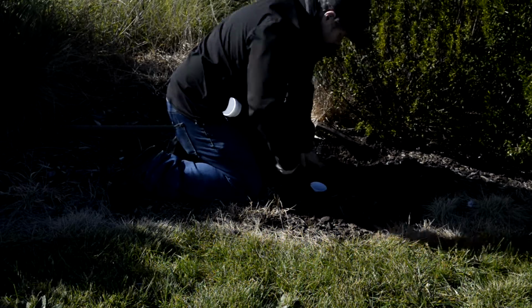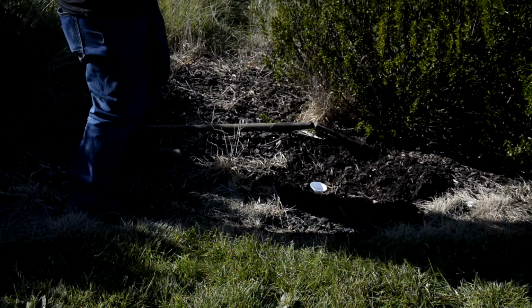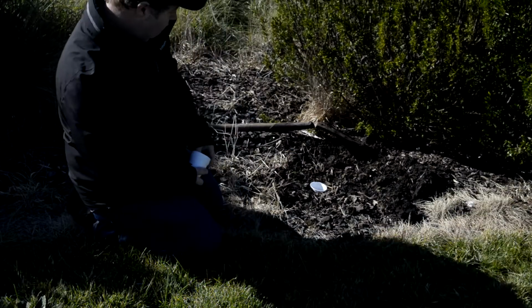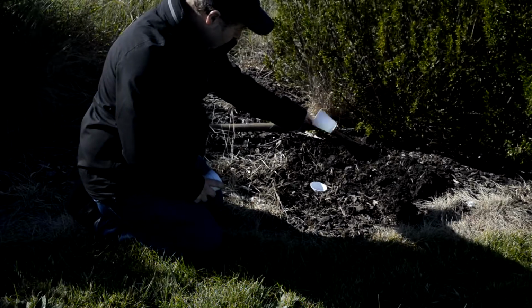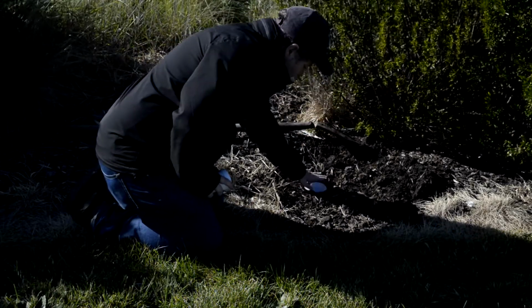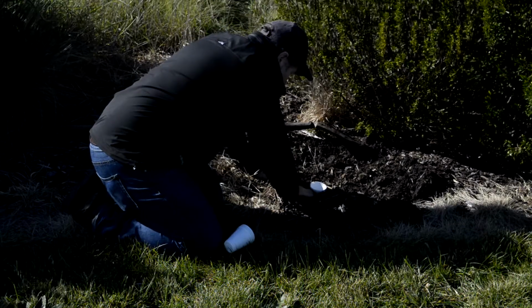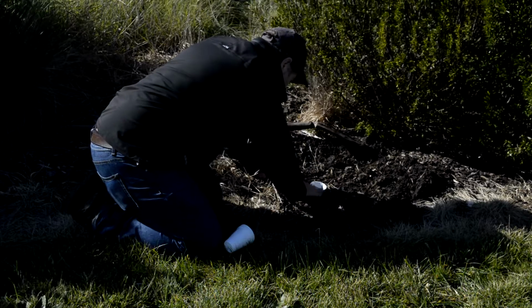So once you're happy with how your first cup has gone in, then really it's a matter of just putting the second cup into the ground, into the first cup. And there we go. The pitfall is now basically in the ground, ready for use.